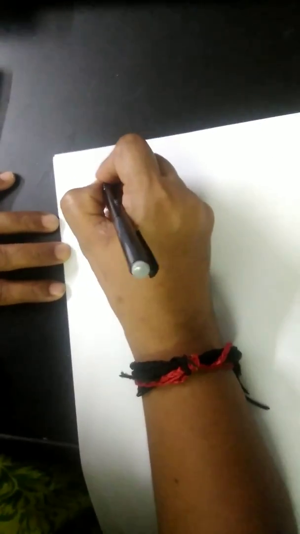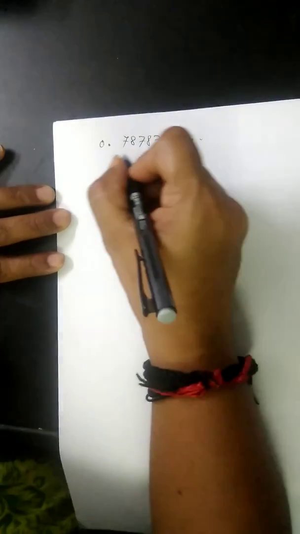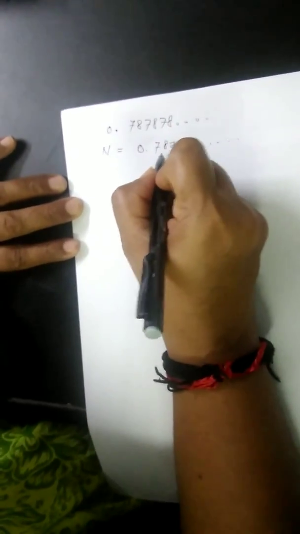Let's see. We have this number, 0.787878. I want to see whether I can convert this to a fraction. If I can convert this to a fraction, it means it's not an irrational number. So let's introduce n as 0.7878, and so on. These are recurring decimals.